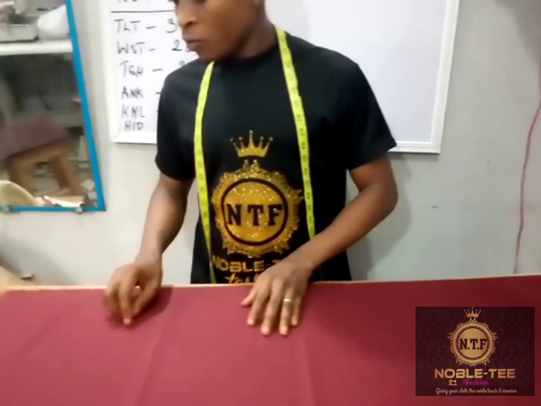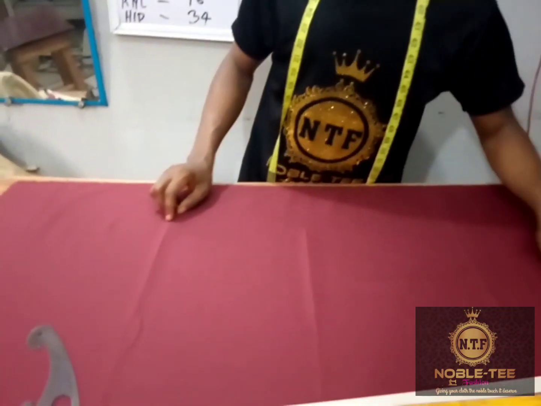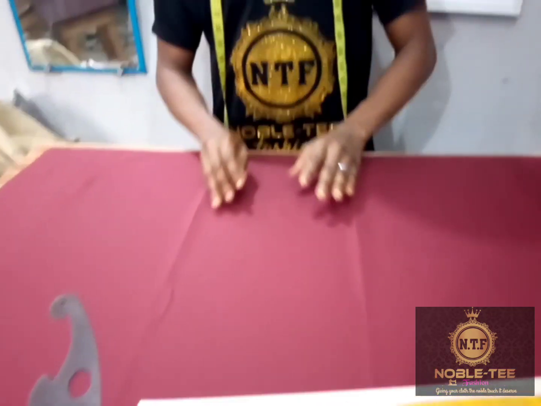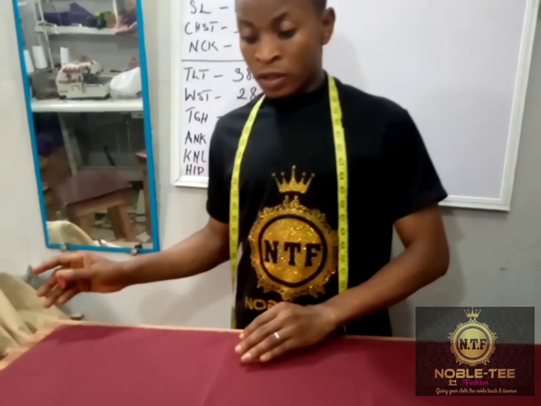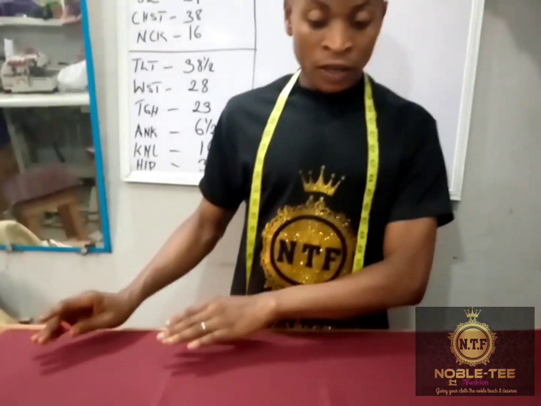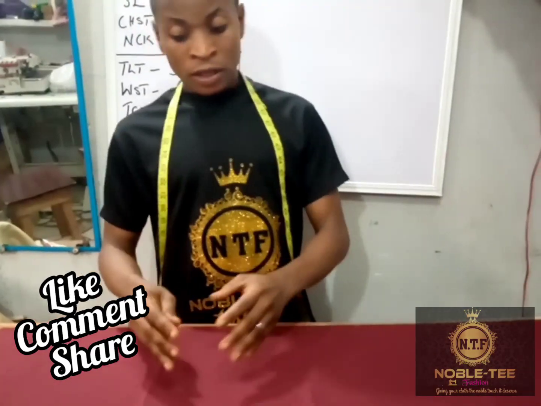Now you're welcome once again. So this is a continuation of our comprehensive tutorial on how to cut our kaftan and then pants. So now I've cut the front, the kaftan, but I've not yet cut the sleeve.